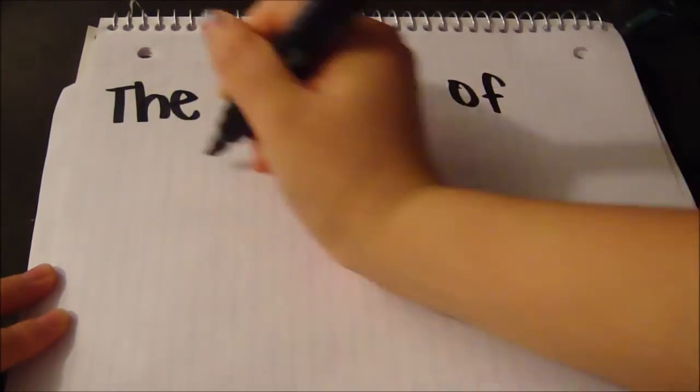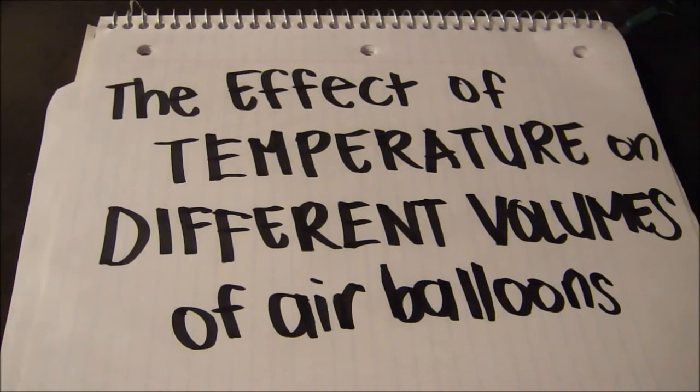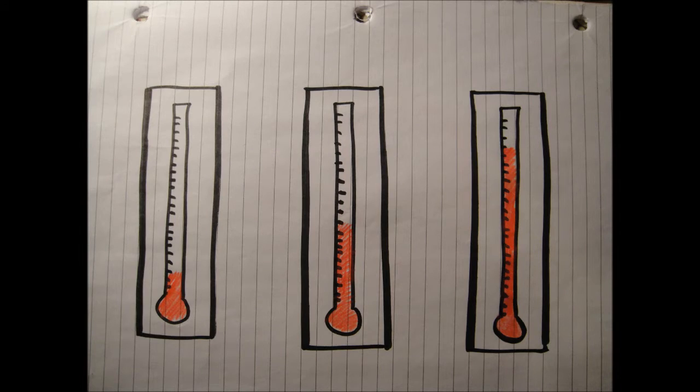Hi there. Sophie and I did our final project on the effects of temperature on different volumes of air balloons. We observed 4 different initial balloon volumes at 3 different temperatures. We wanted to find out whether the surrounding temperature would affect the balloon's volumes, and if so, to what degree the volume of the balloons would change.